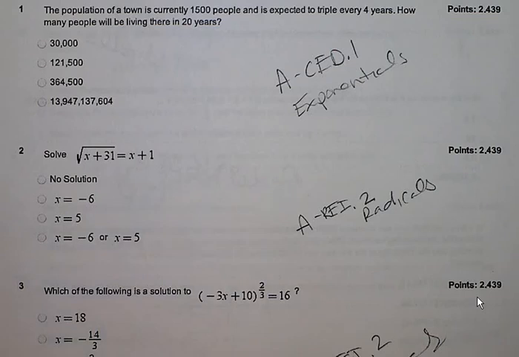Okay, so today is May 17th. We're reviewing radicals and exponential functions. So the first one says the population of a town is currently 1,500 people. It's expected to triple every 4 years. How many people are living in the town after 20 years?